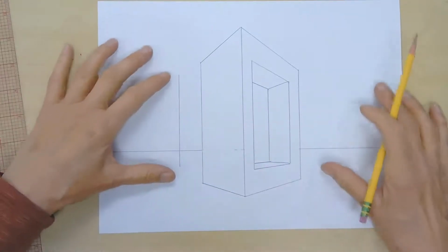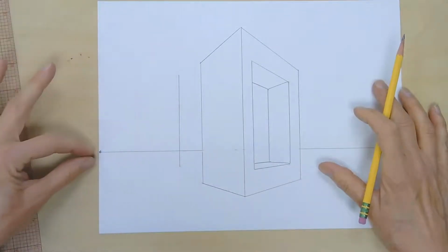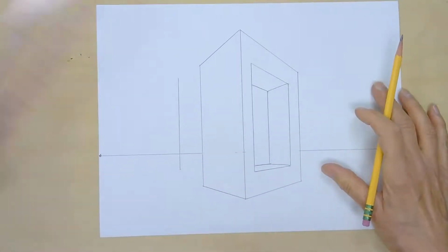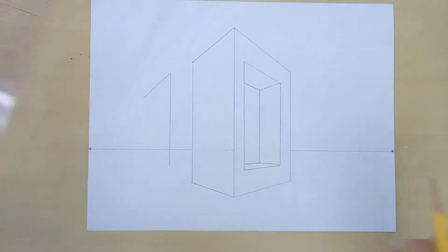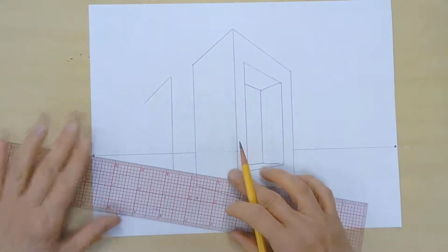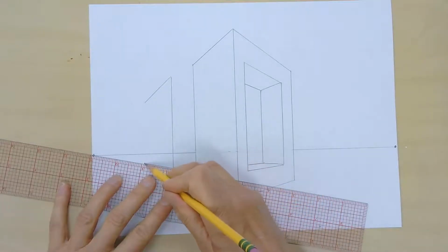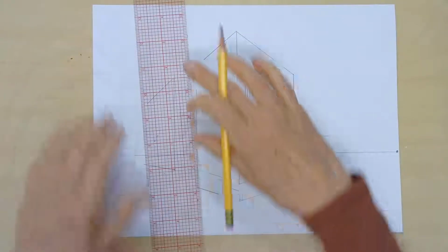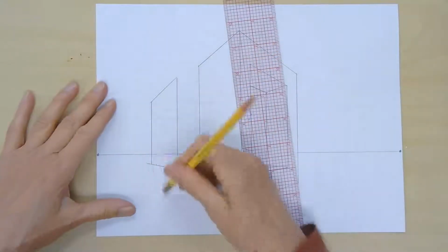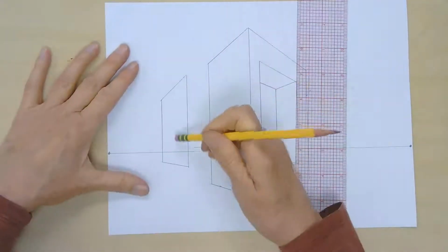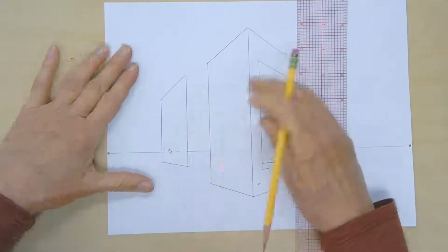Okay, next up, same thing that we've been doing before. You're drawing lines receding back to the left vanishing point. We'll just go a short ways this time. And the back edge. Going to erase the horizon line there.